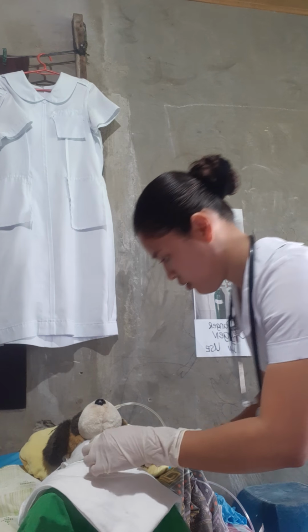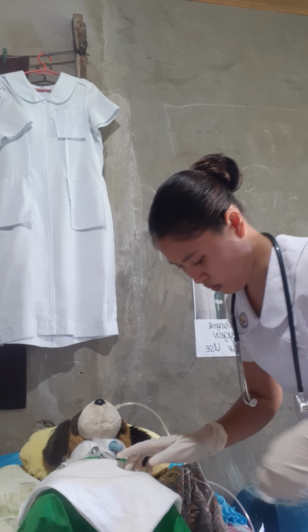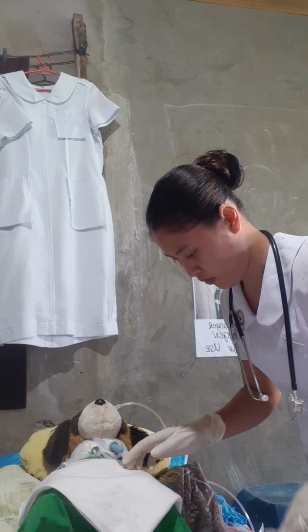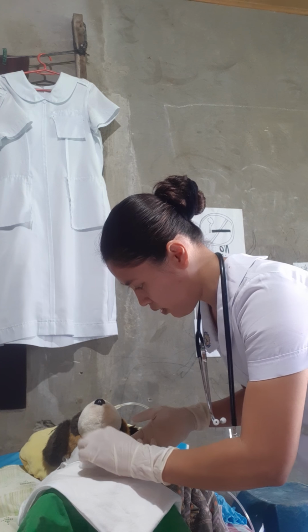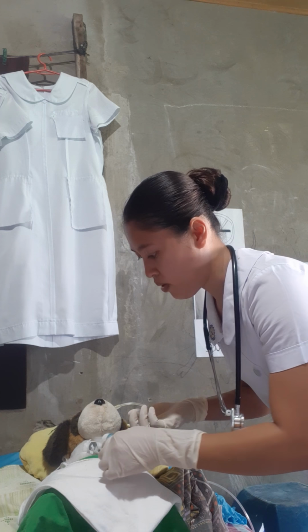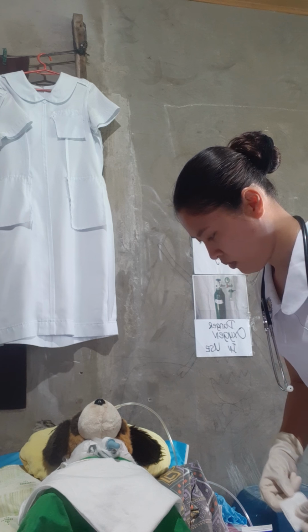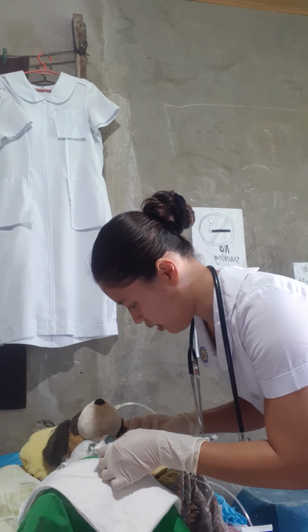Afterwards, place a new one, but before that we need to pat it with the 4x4 gauze pad before placing another one.